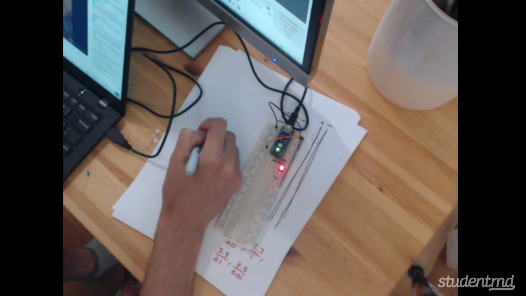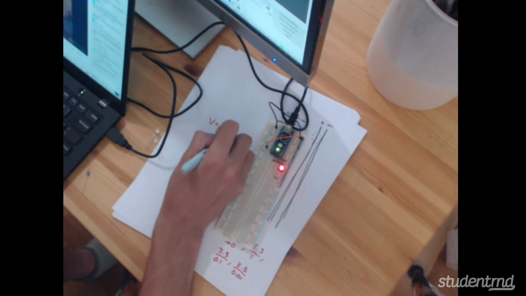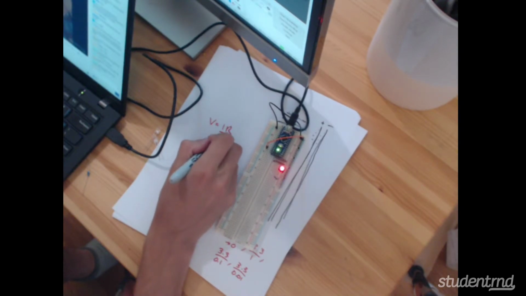So what we've done is we've said, again, V equals IR, right? We divide by R.